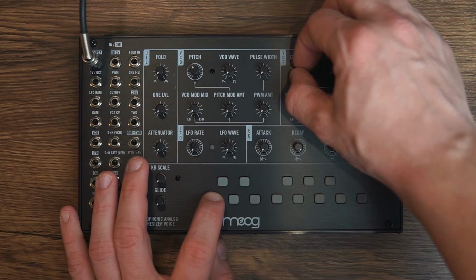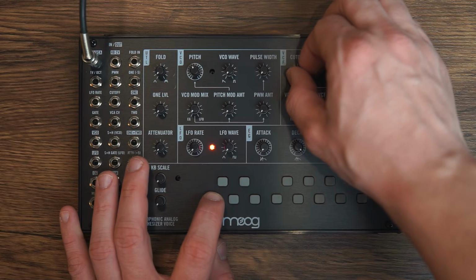Listen to this. You turn the cutoff down and it gets darker. You open it up and it gets brighter.